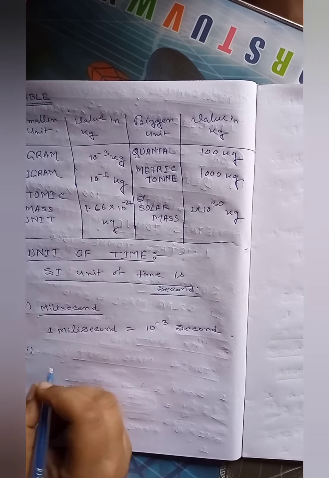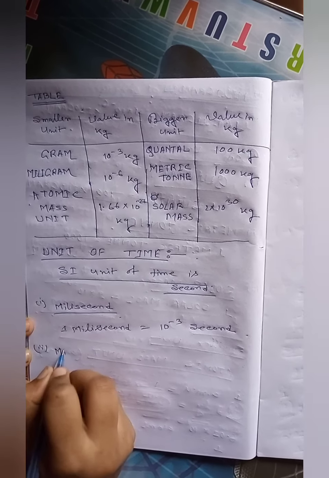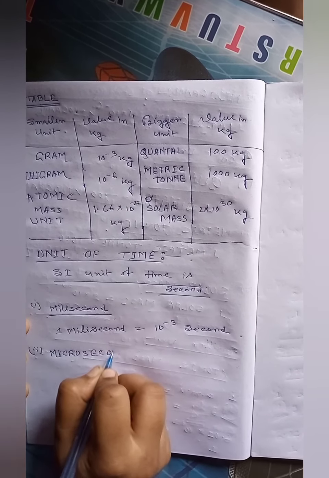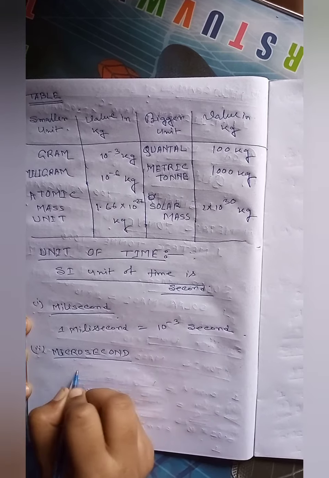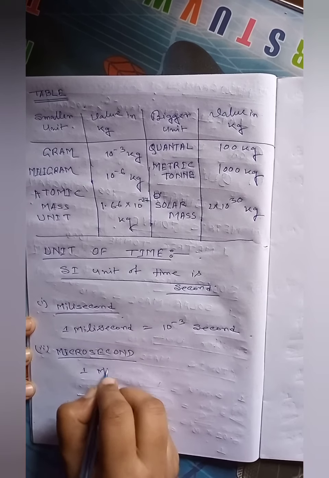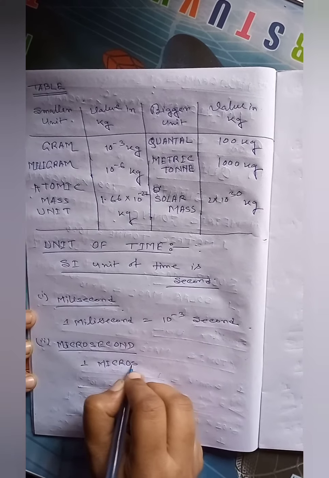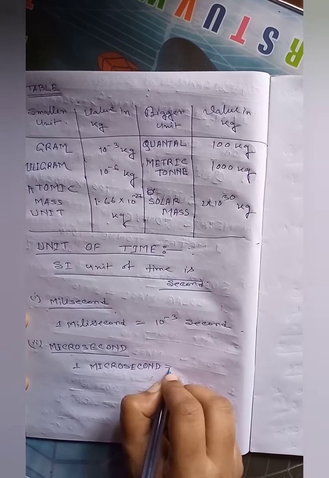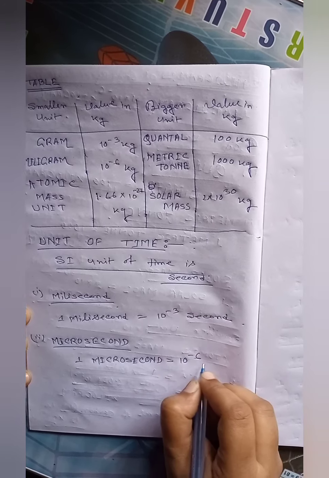Number 2, microsecond, 1 microsecond equals 10 to the power minus 6 second.